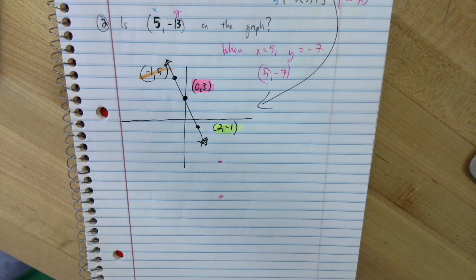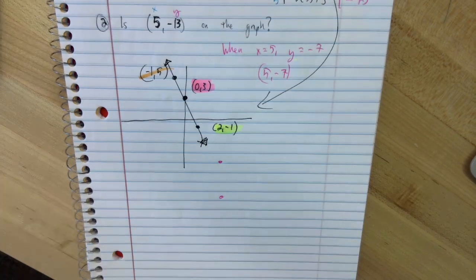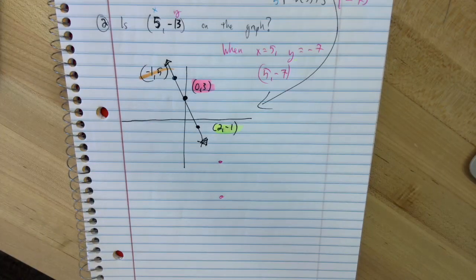How can it be possible to plug in the same number and get two different answers? In math class, have you ever answered a question such as 4 plus 1 and there be two possible correct answers? No, because you can't be in two places at once.